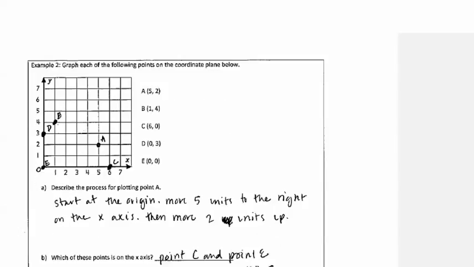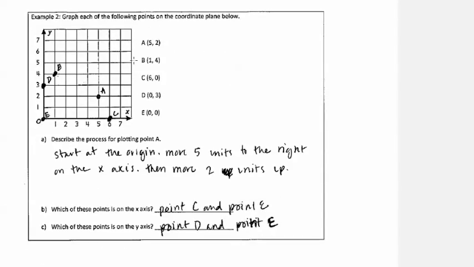In the next example, students are now plotting, or you are modeling, plotting these ordered pairs on this graph. And so we're plotting each one of these. Notice and pay special attention to these ones where we have 6, 0 on the x-axis, 0, 3 on the y-axis, and 0, 0, the origin. And then we have to describe the process for plotting point A. This is where you're modeling. I'm moving 5 units horizontally along the x-axis, and then I'm moving 2 units up, so 2 units vertically along the y-axis to get to 5, 2.